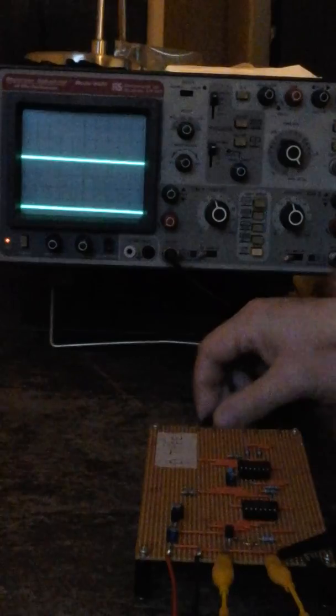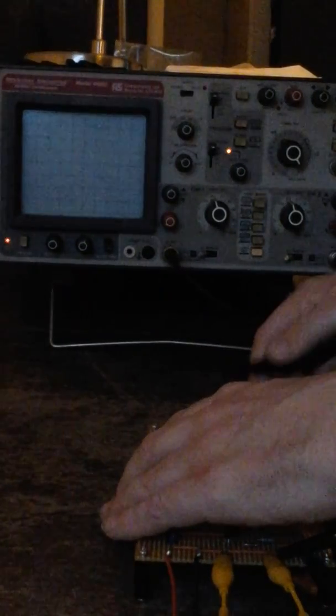Right, so I'm going to wire it up and apply the power.